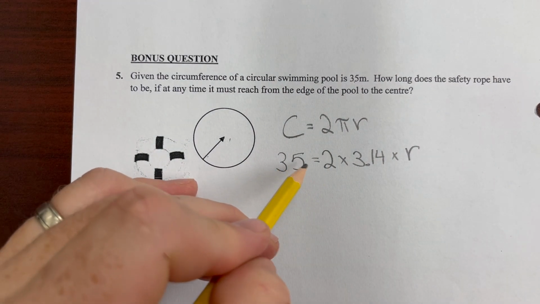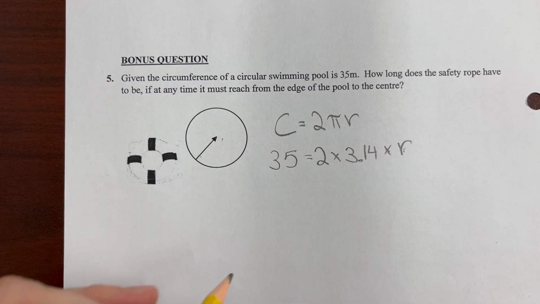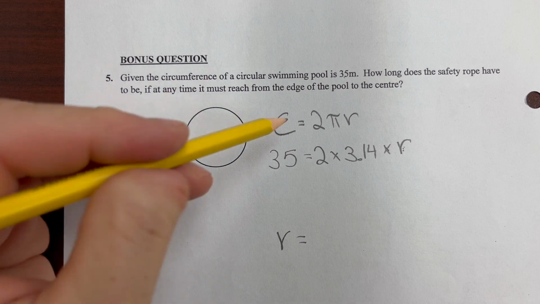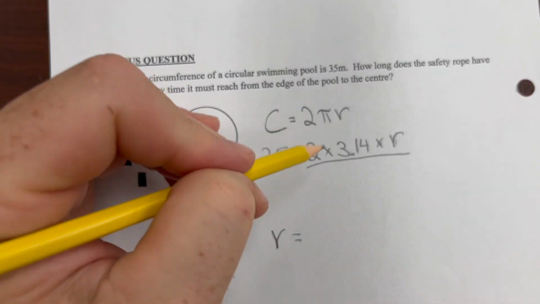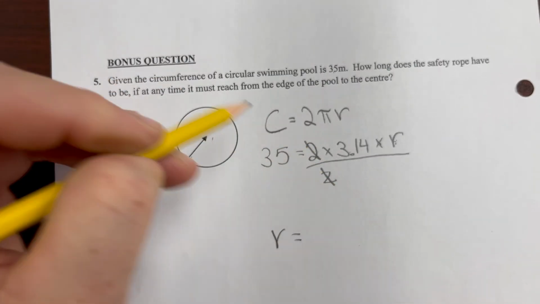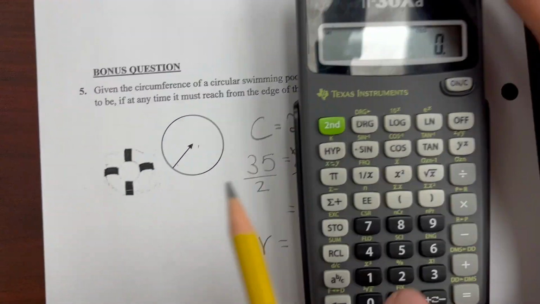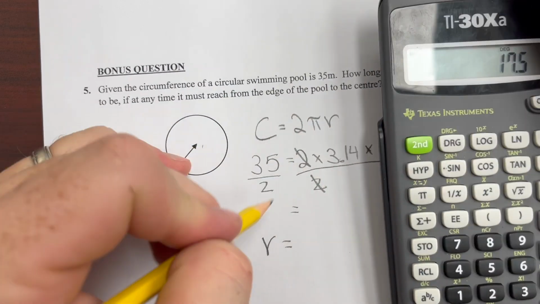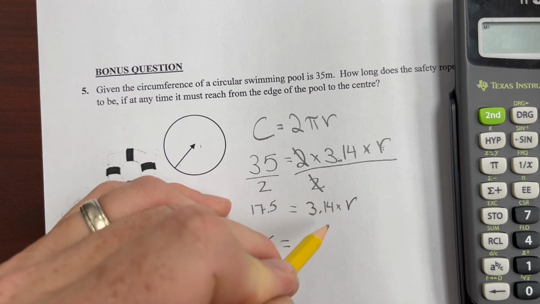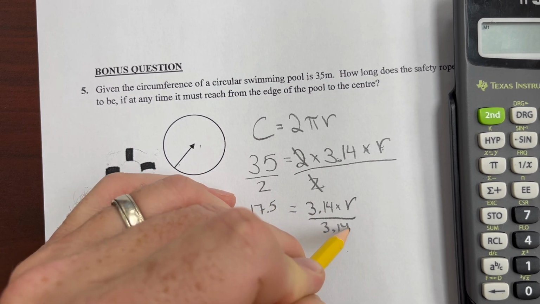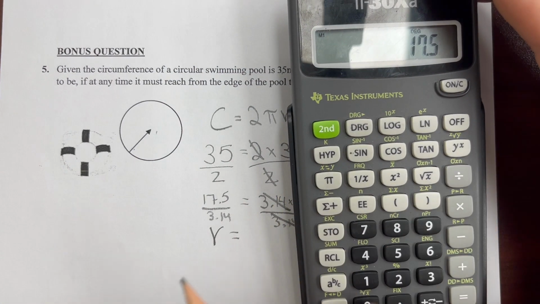We know the 2, we know the 3.14, we don't know the r. So we're going to do this in reverse, basically. We need to isolate this variable so that we can say r equals. How do we do this? These are multiplied by r, so we're going to divide by those. If I divide by 2, it gets rid of the 2. That's 35 divided by 2, 17.5 equals 3.14 times r. We're going to divide by 3.14 to get rid of that.